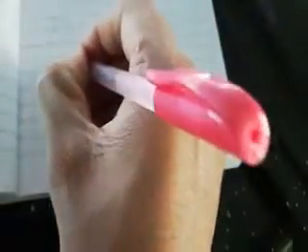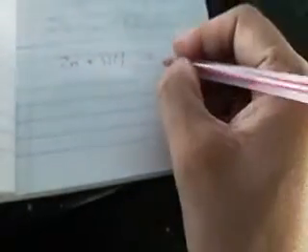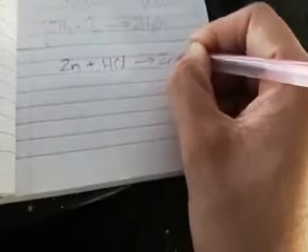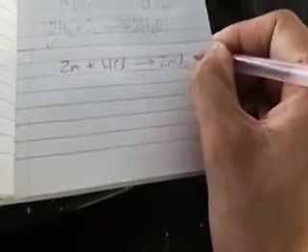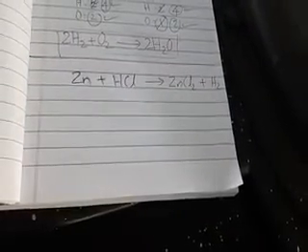Thank you. Now we are going with the second example. The second example is zinc plus hydrochloric acid, HCl, that is, zinc plus HCl gives zinc chloride and hydrogen. When a metal reacts with hydrochloric acid, hydrogen gas is released.